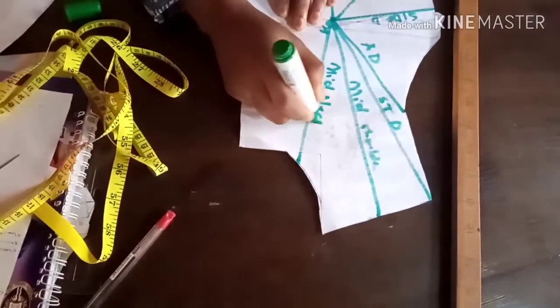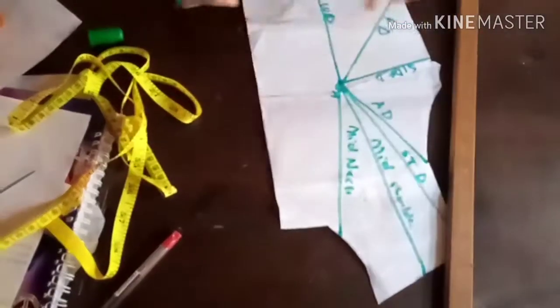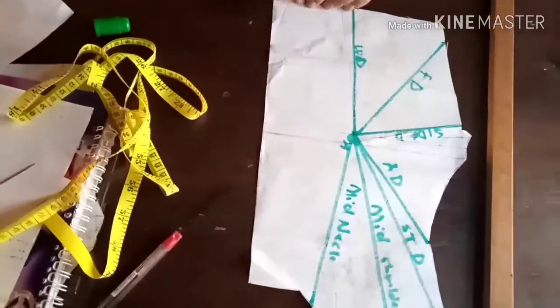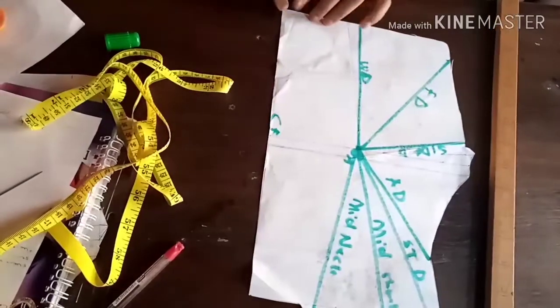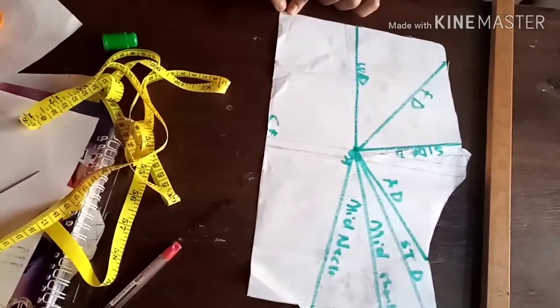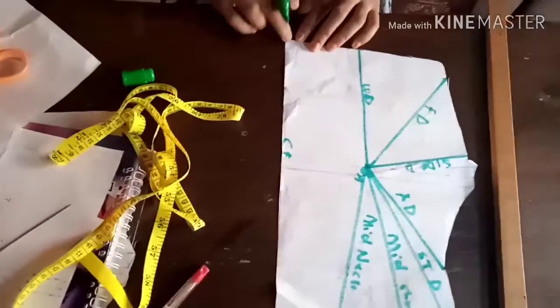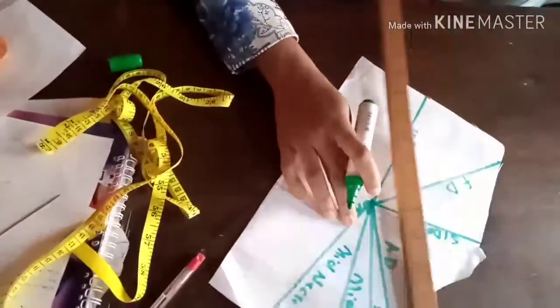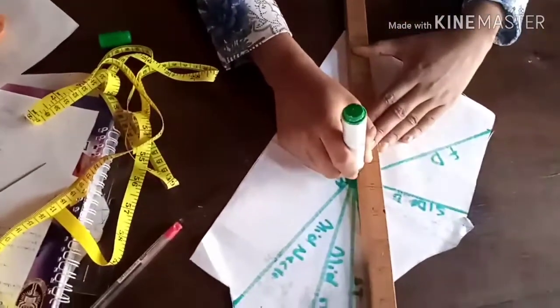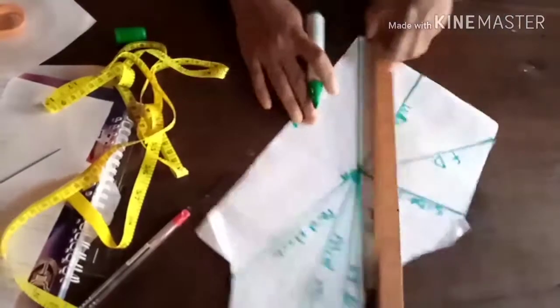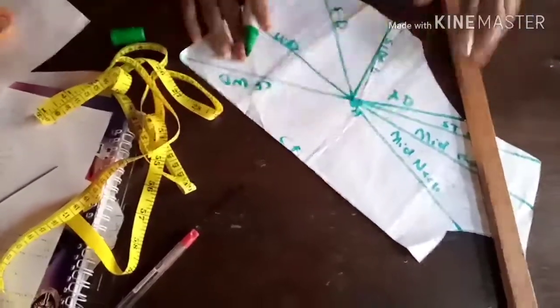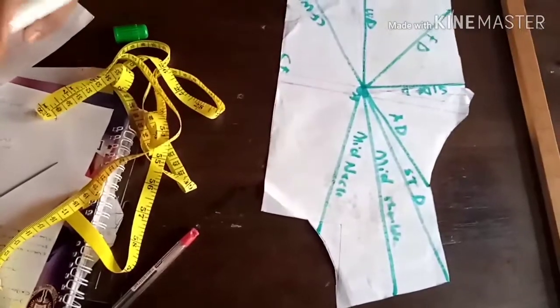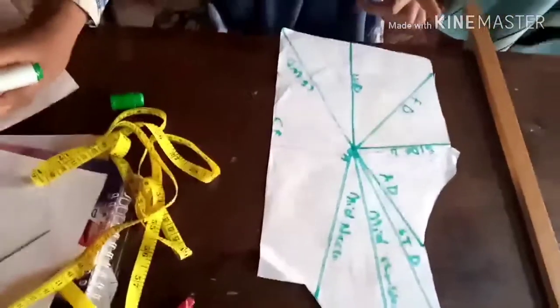So now the next dart we're going to be doing is the center front waist dart. This is the center front, our CF. So the center front waist dart is going to be at this lower part. What you're just going to do is connect from this point to your bust apex. So this is the CF waist dart.